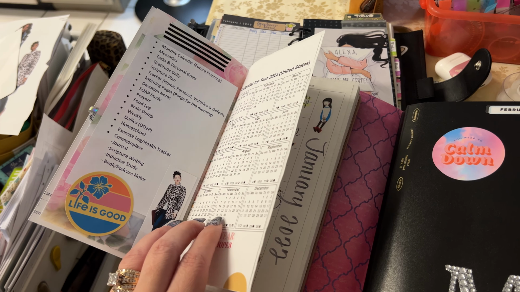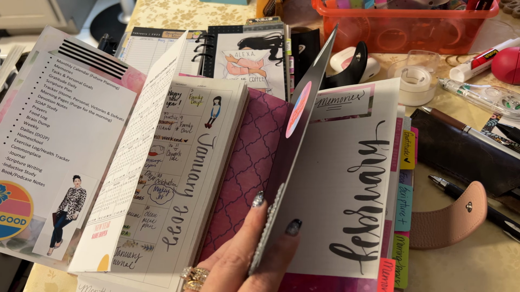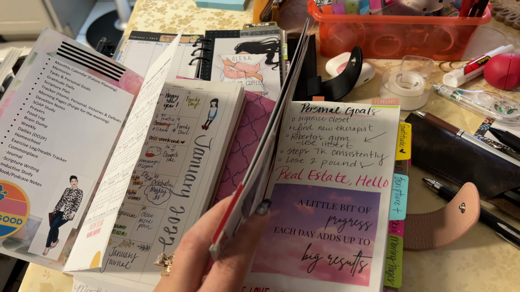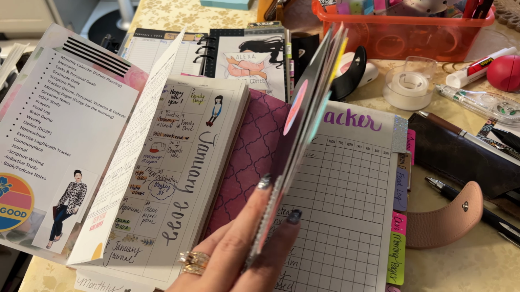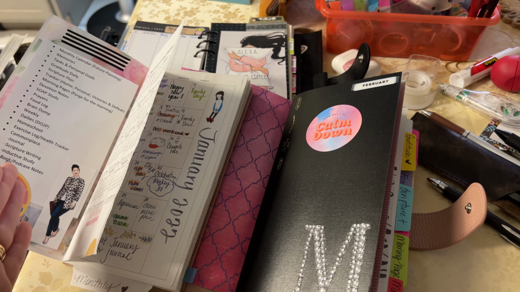I have a monthly calendar. Over here I have memories, tasks, and personal goals. I have gratitude, scripture plan, tracker, morning pages, devotion notes. So you can see the list goes on and on.